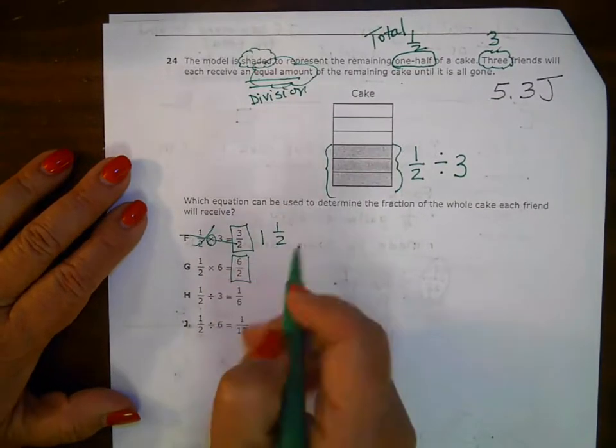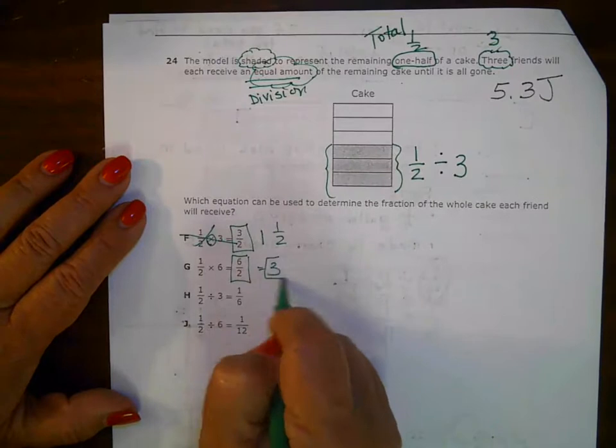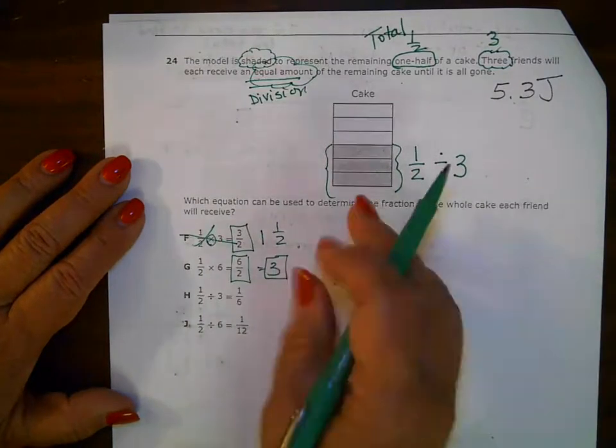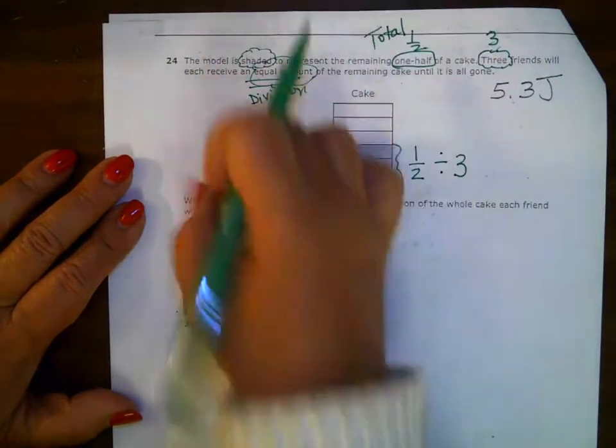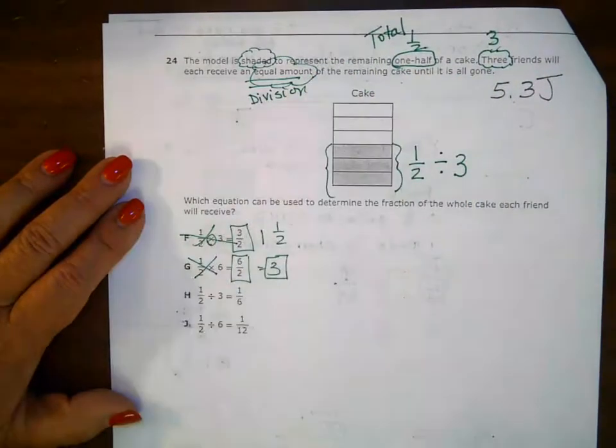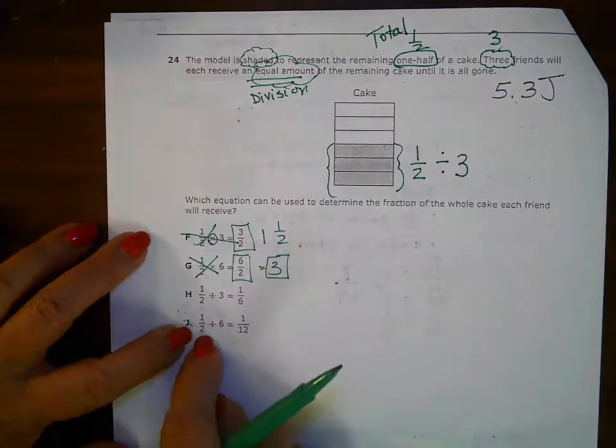So 2 goes into 6 3 times. Do you see 3 holes? I don't see 3 holes. That means that all of this would have been shaded. 1, 2, 3. So that doesn't work. This one right here, 1/2.